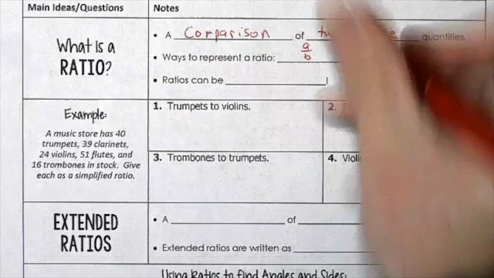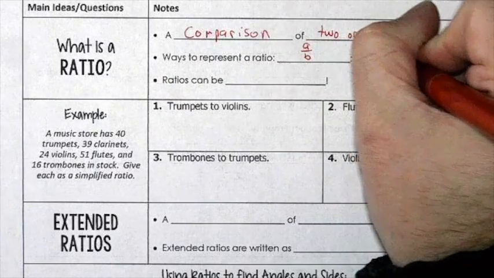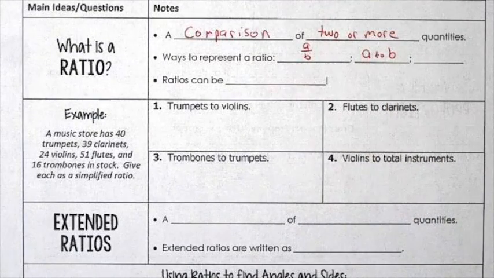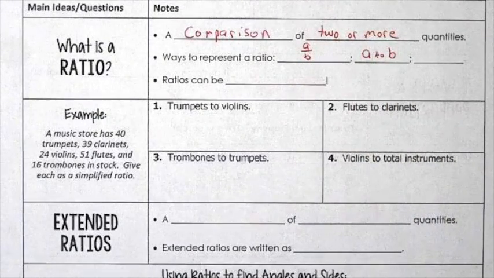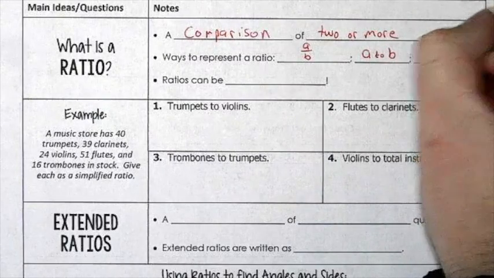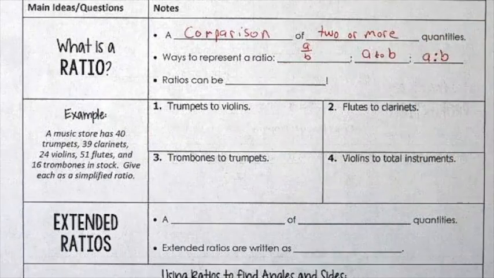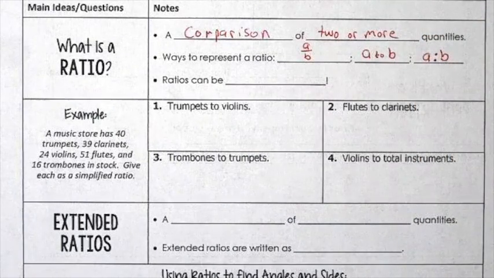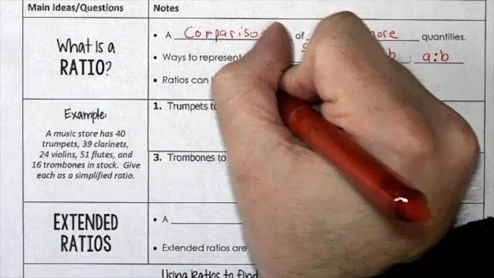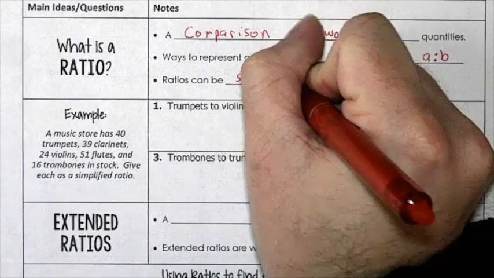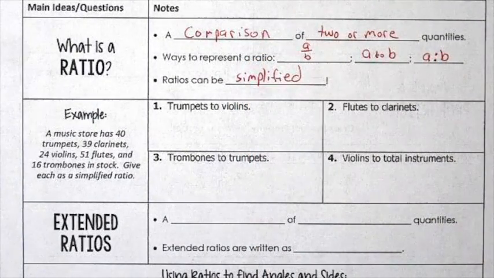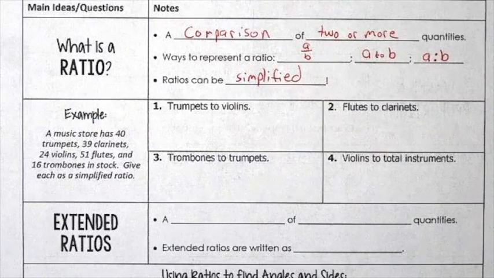Another way that we can represent that is we could say A to B. That would be like 1 to 2 or 3 to 9, etc. Another way that you can shorten that is to write A colon B, and that's also a ratio. And just like fractions can be simplified, ratios can also be simplified. All right, so let's take a look at a couple of examples.